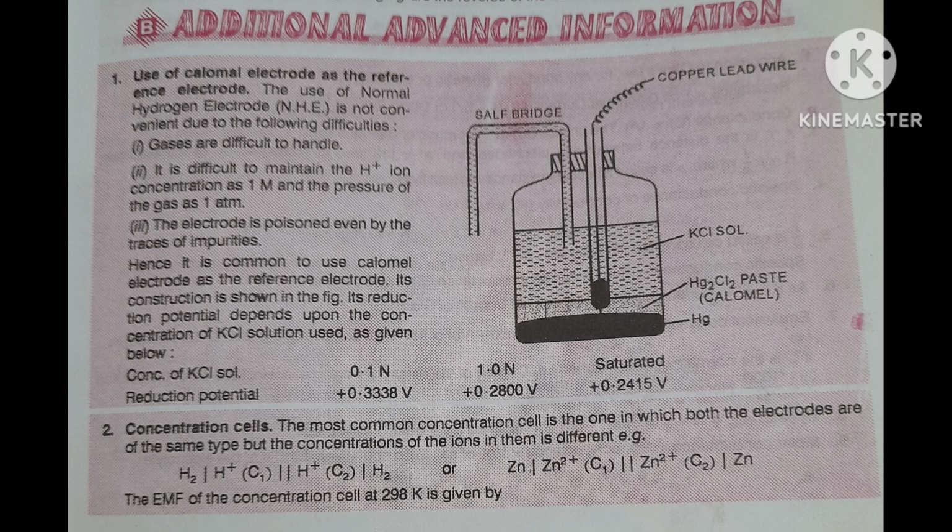Not mercuric, mercurous chloride is used as the calomel paste. And you take KCl solution. Remember, the chloride ion is there in KCl, and in mercurous chloride also the chloride ion is there. That is the common ion, you remember.